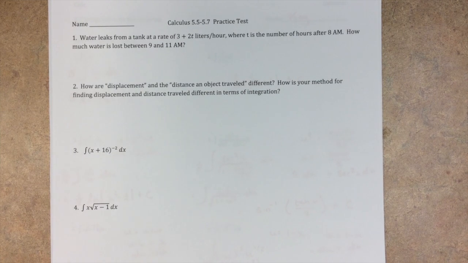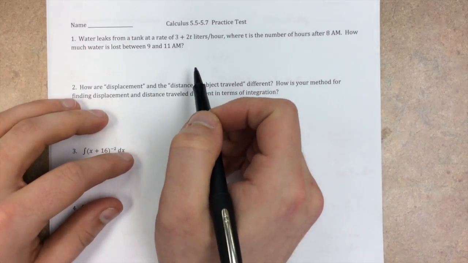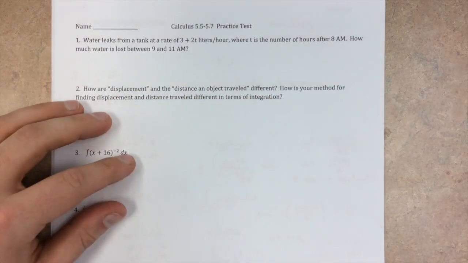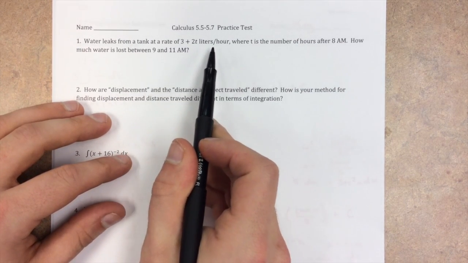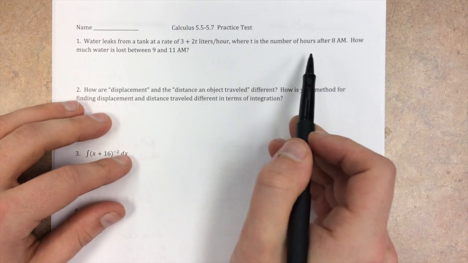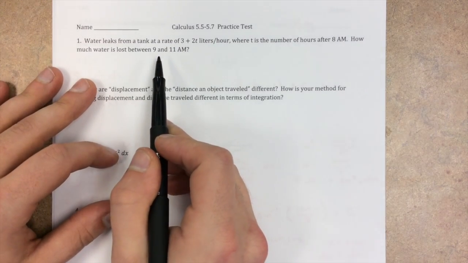So let's go ahead. Before break, we had one section, section 5.5, that was about story problems and about going from a rate to a total amount. So this first question: water leaks from a tank at a rate of 3 plus 2t liters per hour, where t is the number of hours after 8 a.m. How much water is lost between 9 and 11 a.m.?